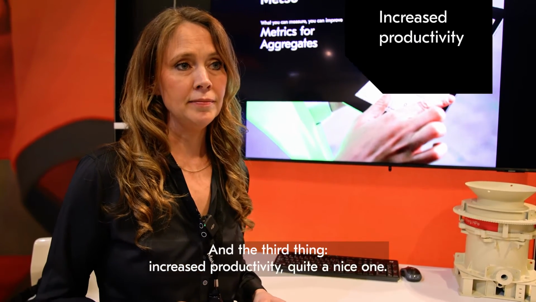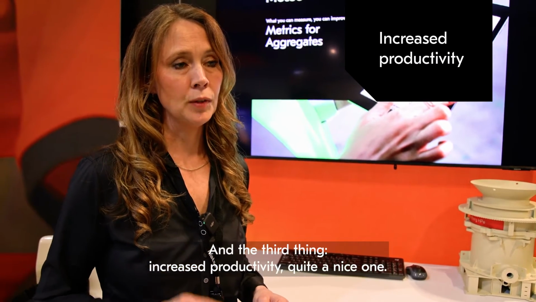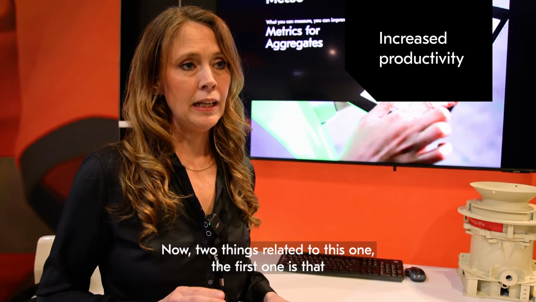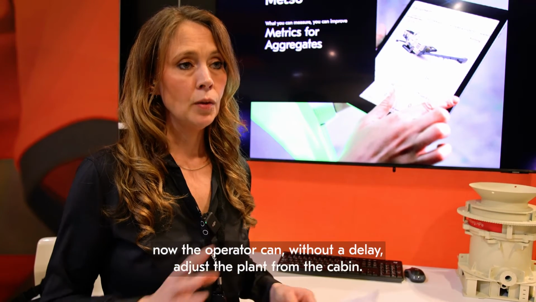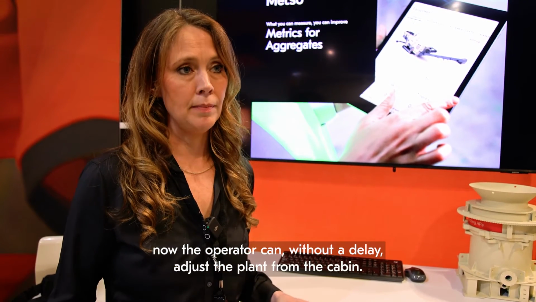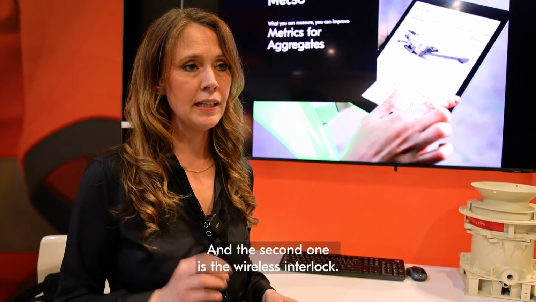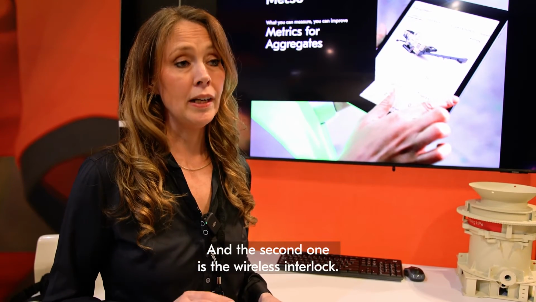Then the third thing: increased productivity. Quite a nice one over there. Now, two things related to this one. The first one being that now the operator can, without delay, adjust the plant from that cabin. And the second one is the wireless interlock.